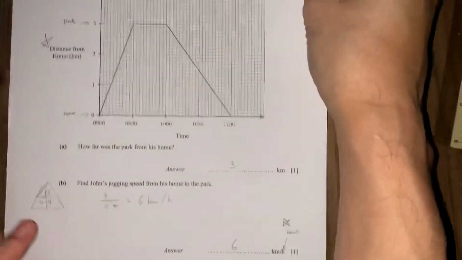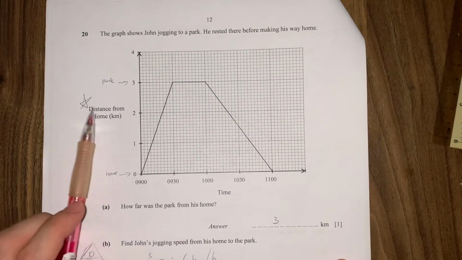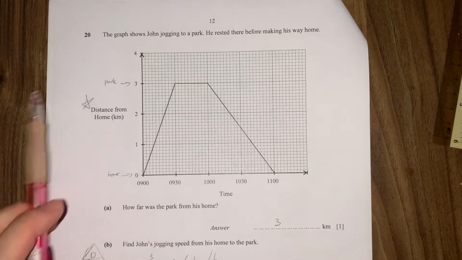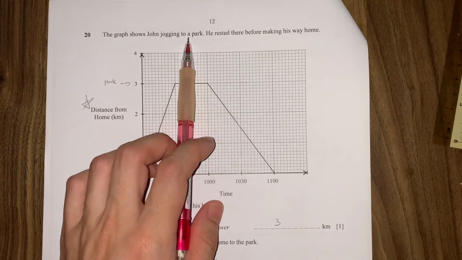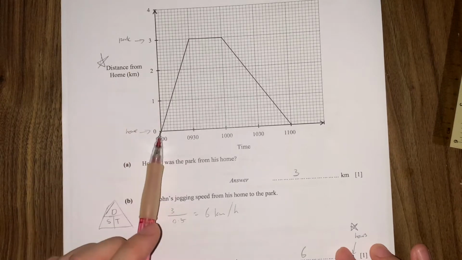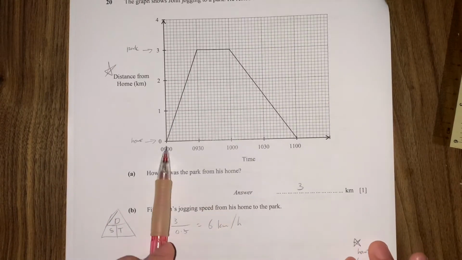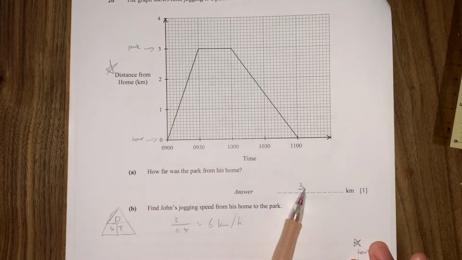Next question. This is our distance-time graph. Now be careful, this is distance-time, not speed-time. You've got to open your eyes and see. Jogging from home to the park, rest, jog back. So this is the home, this is the park. So I go all the way there. They ask you how far is the park from the home? So from 0 to 3. So it's 3 kilometers lah.